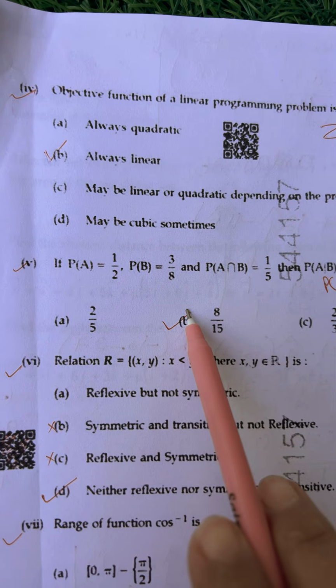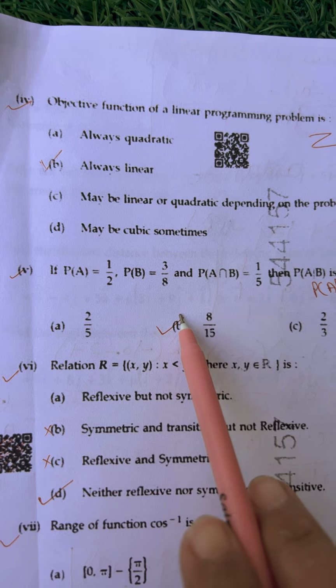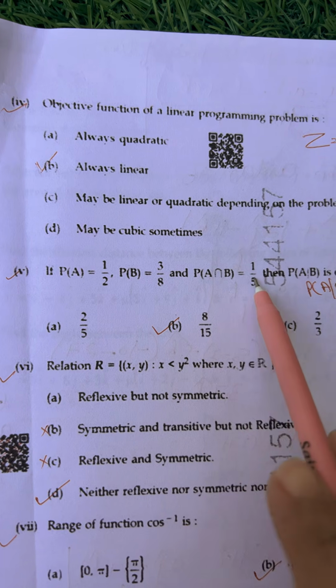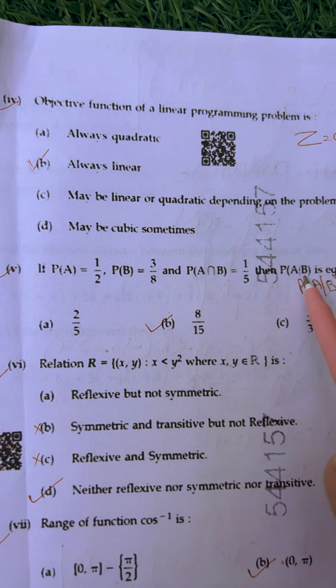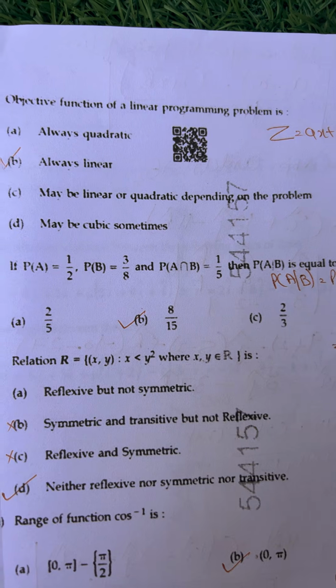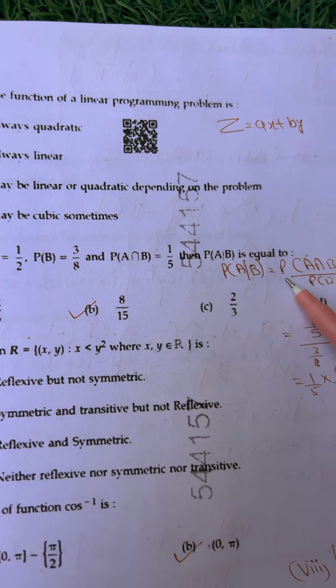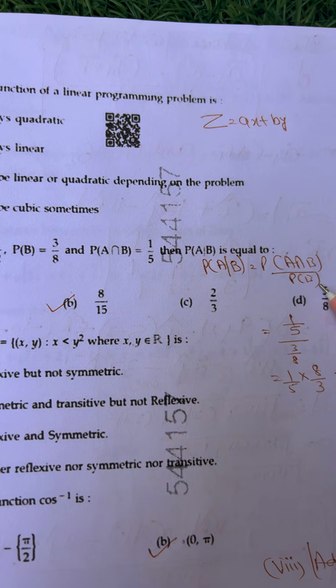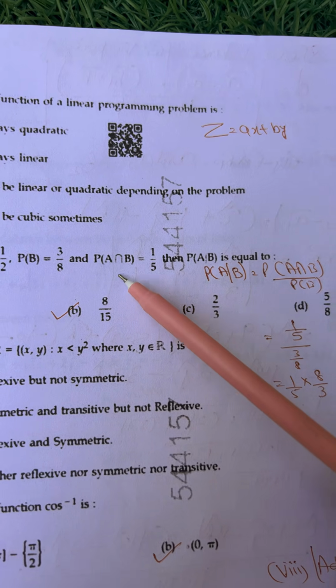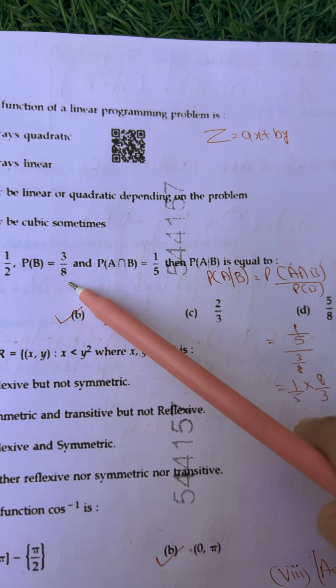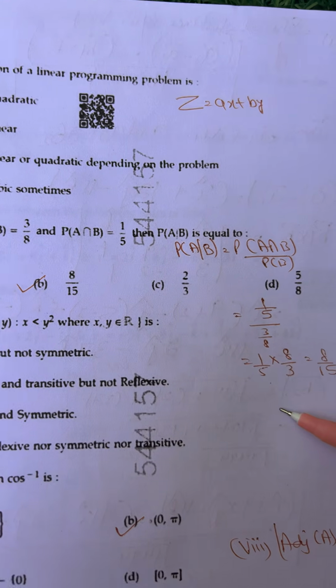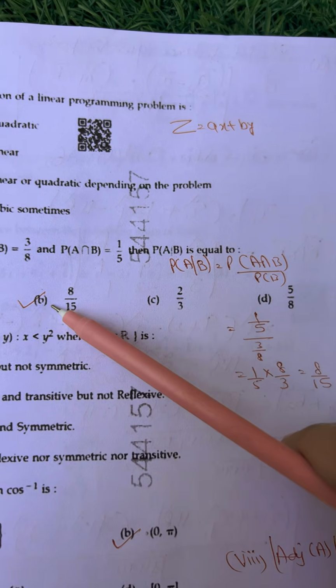Fifth, if the probability of A is equal to 1 over 2 and the probability of B is equal to 3 over 8, then the probability of A intersection B is 1 over 5. We have to find the probability of A given that B event has already occurred. That is, the probability of A provided that B has already occurred is equal to the probability of A intersection B over the probability of B. Substituting the values, the probability of A intersection B, 1 over 5, over the probability of B, 3 over 8, we will have 8 over 15. That is option B is the correct answer.